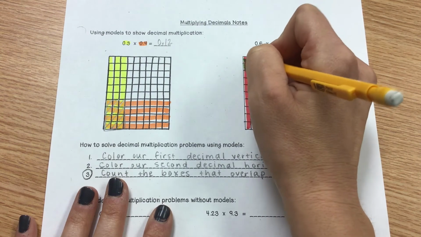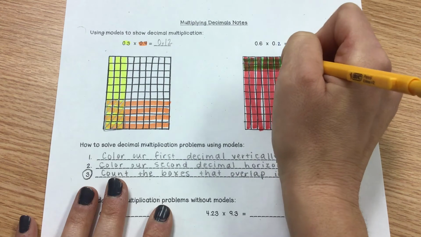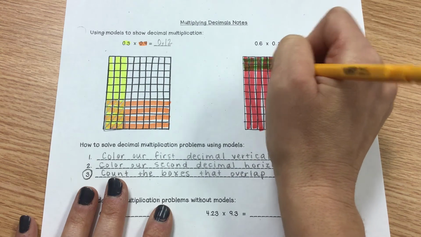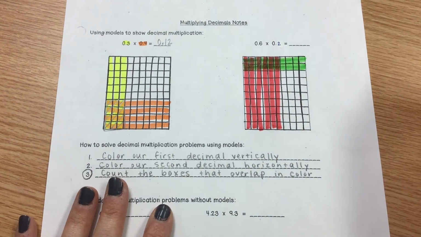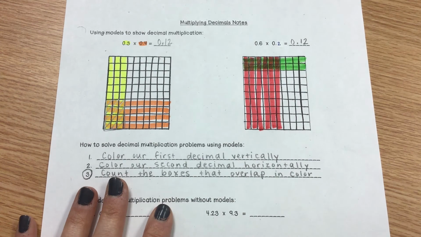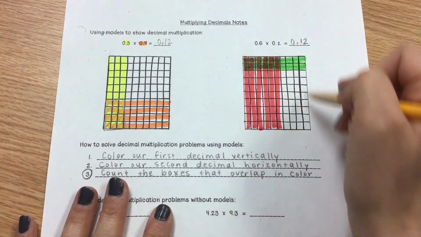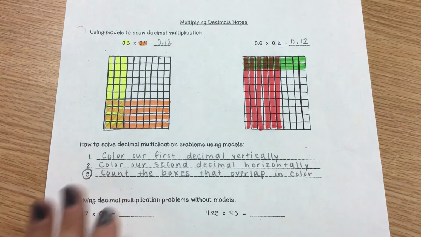Here's 1, 2, 3, 4, 5, 6, 7, 8, 9, 10, 11, 12. My colors are a little bit dark. But once again, I have 12 out of my 100 boxes, so I have 12 hundredths boxes shaded in.